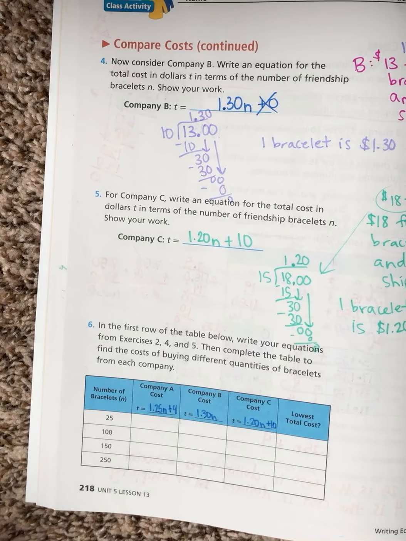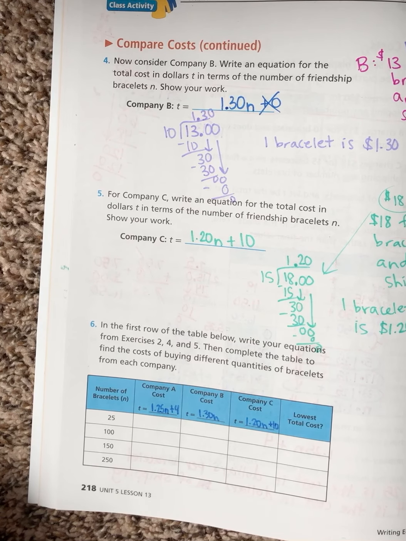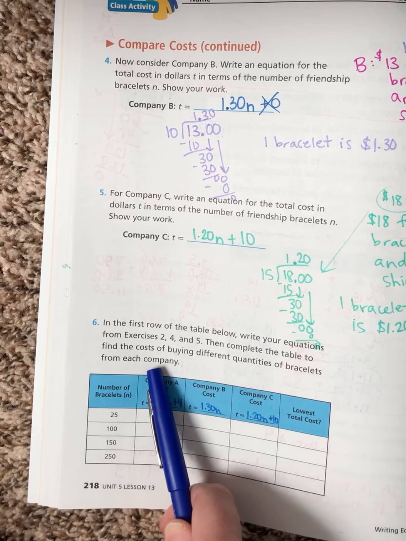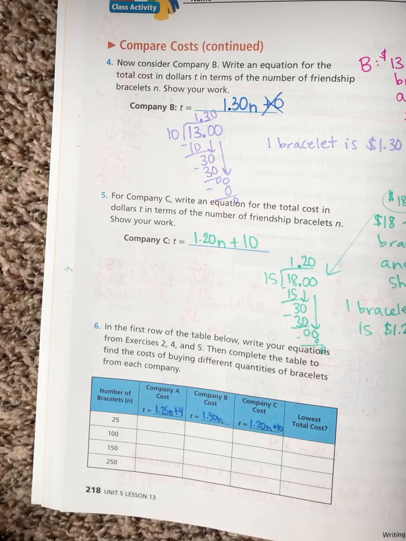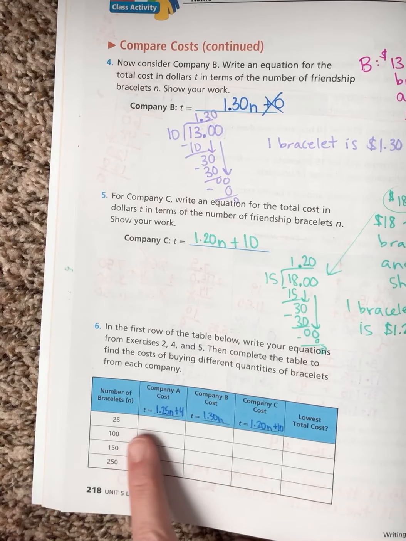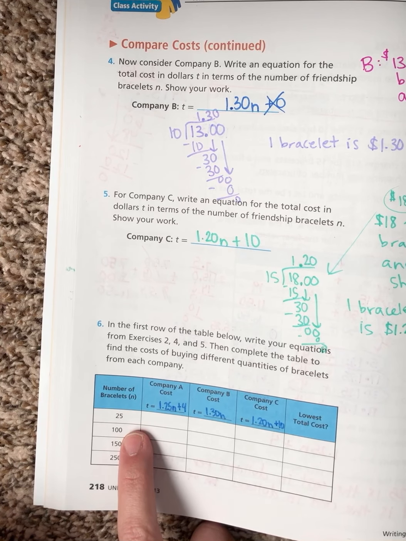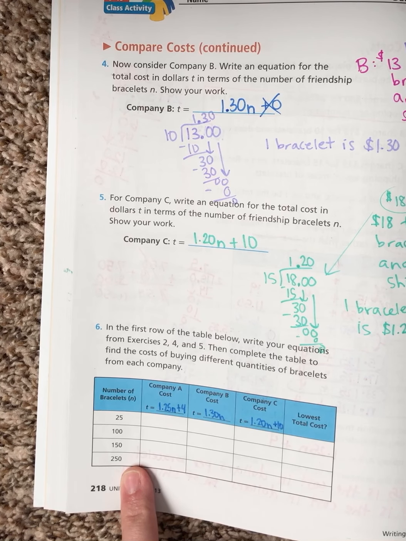Okay, so we are going to complete the table to find the cost of buying different quantities of bracelets from each company. So now we have a little bit of calculations to make. We need to determine how much it would cost for each company if we want to buy 25 bracelets, 100 bracelets, 150 bracelets, or 250 bracelets, okay?